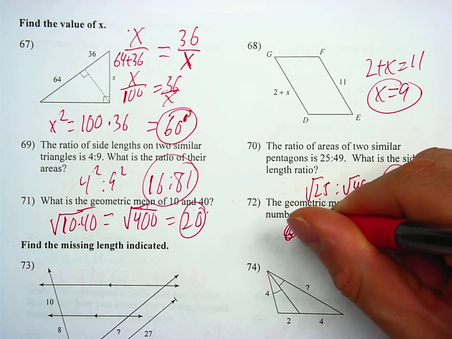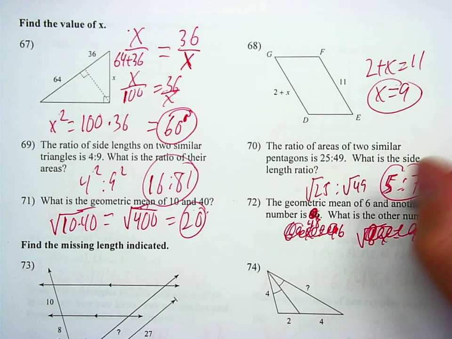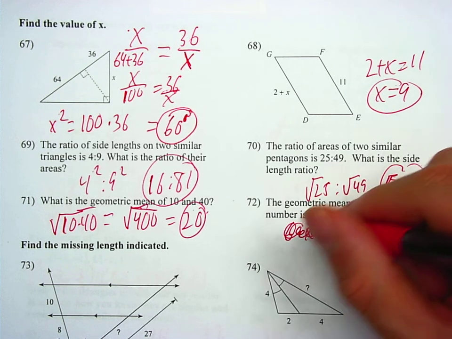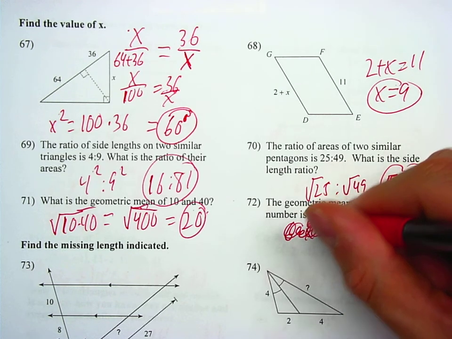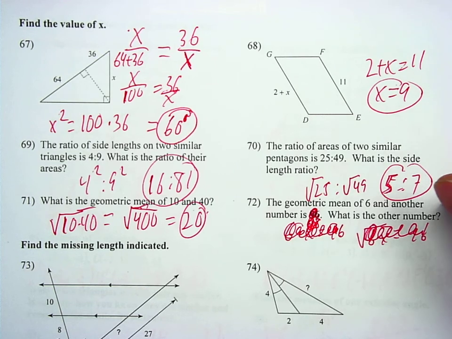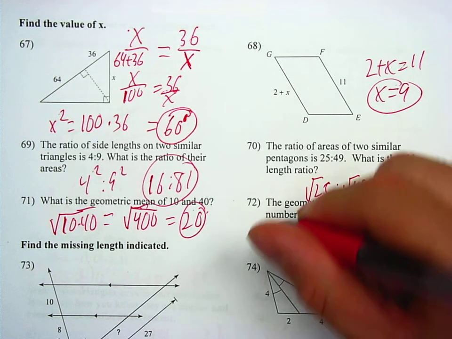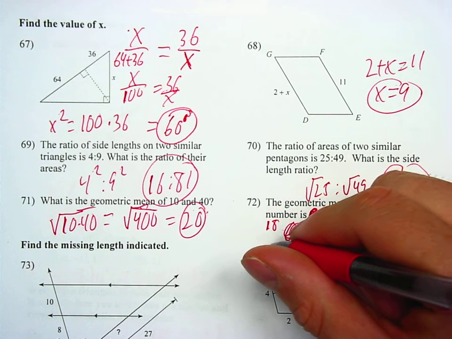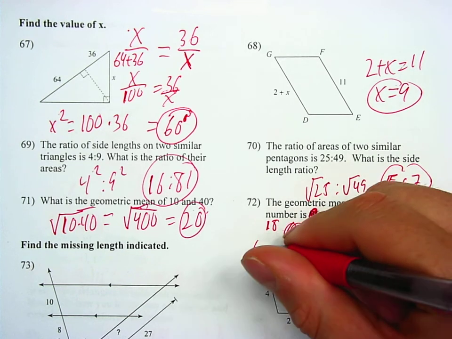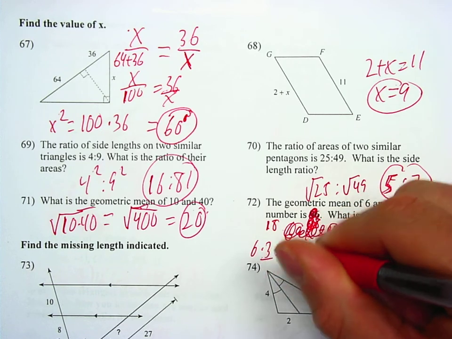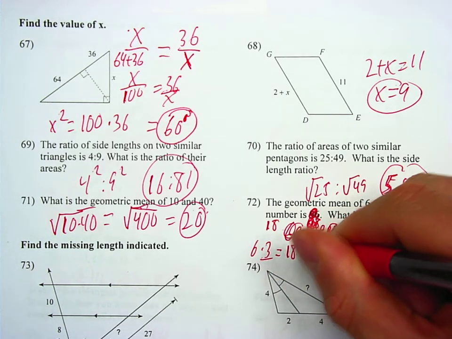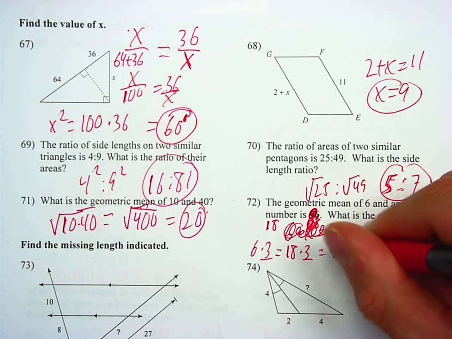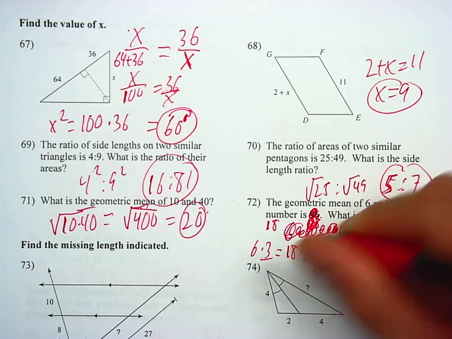Let's use 48. 6 and another number is 48. Geometric mean of 6 and another number. Maybe it's even smaller than that. Maybe it's just 18. So in other words, the other number here would be 48, because 6 times 3 is equal to 18, and then 18 times 3 is equal to 48. So it's tripling each time.